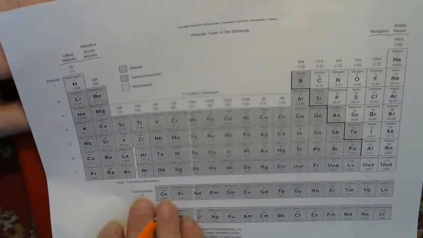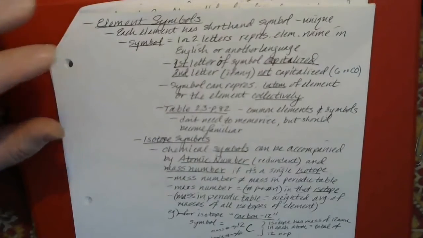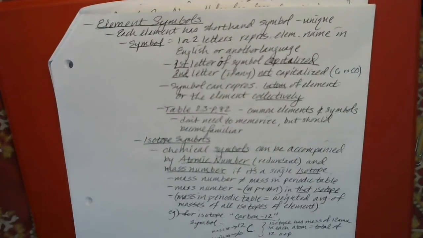The symbols for the elements are the abbreviations that are used in the periodic table. Each element has its own unique abbreviation, and sometimes they've had to go to fairly extreme lengths to get an abbreviation for an element that is unique and not the same as some other element.